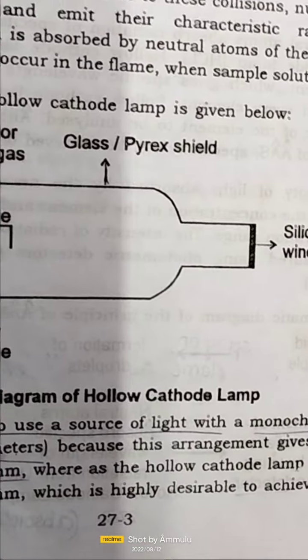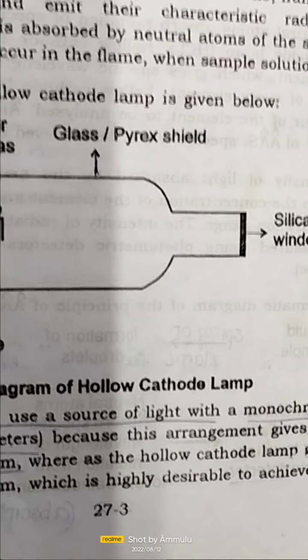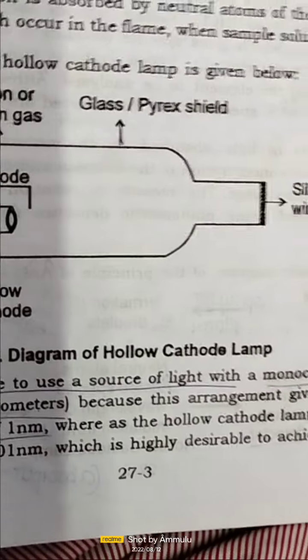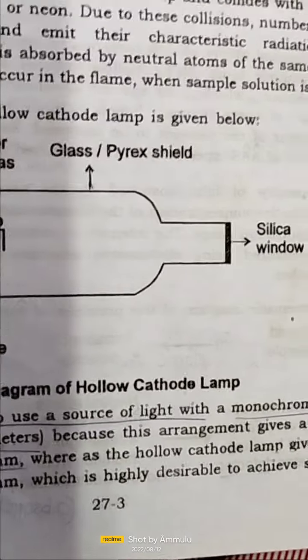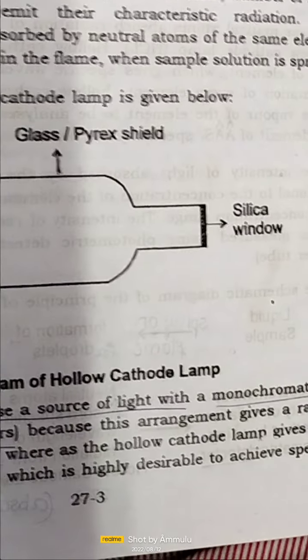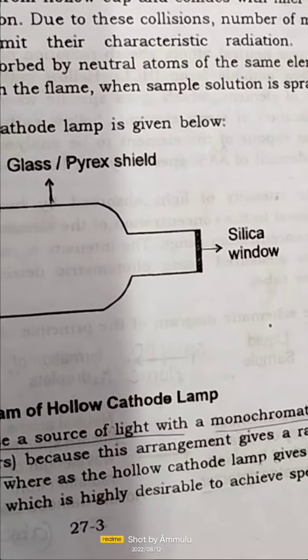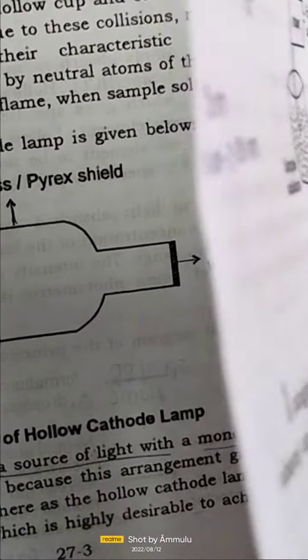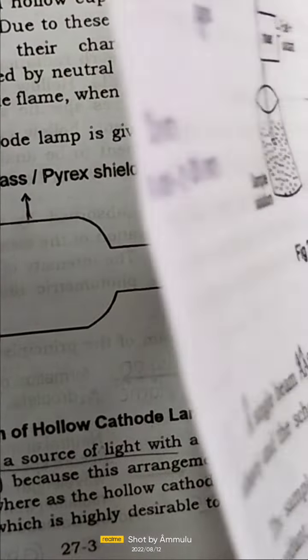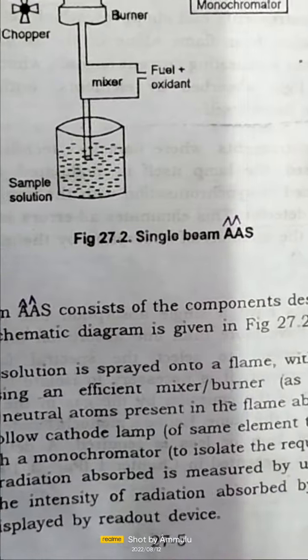The determination of every element needs a separate HCL. So it is a demerit of atomic absorption spectroscopy. Here the burner, hollow cathode lamp, chopper, monochromator, amplifier, detector, and readout device will be used.